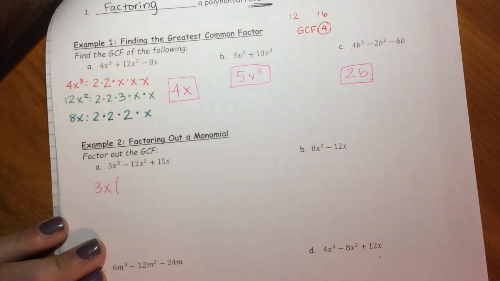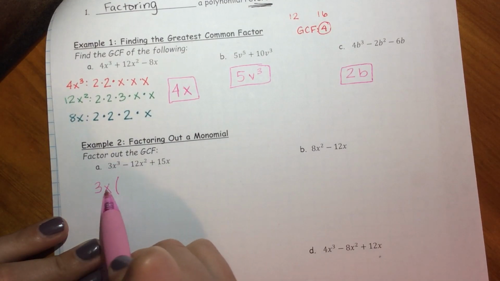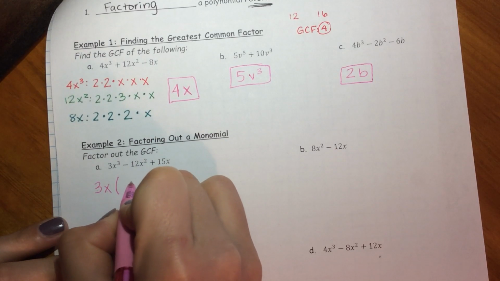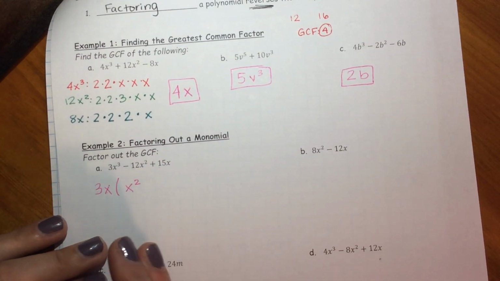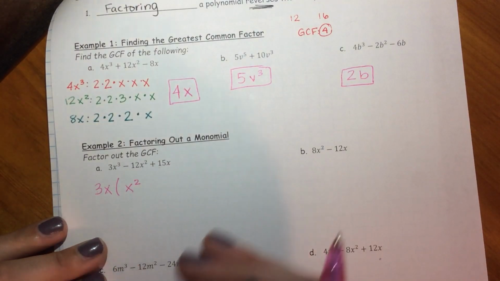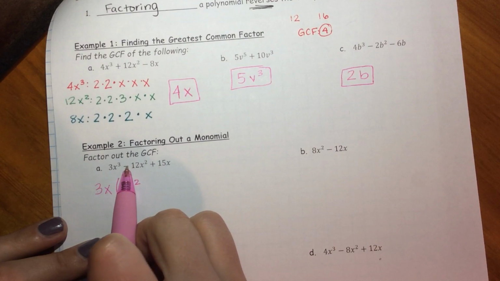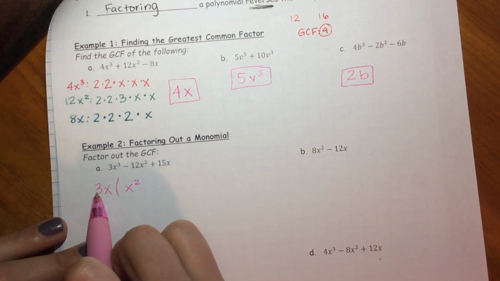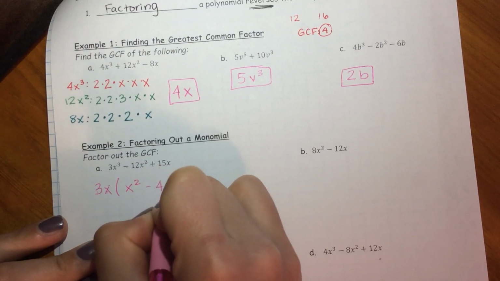When I say factor that out, I mean I'm going to divide it out. So 3x cubed divided by 3x gives me 1x squared. So remember with your exponent rules, when you're dividing two terms with the same base, you subtract the exponents. So then with negative 12x squared divided by 3x, I'm going to get negative 4x.